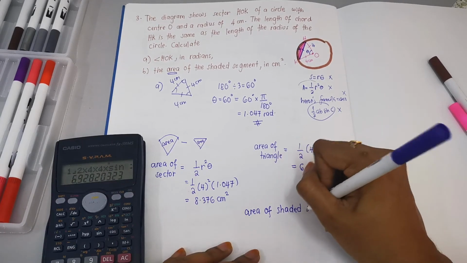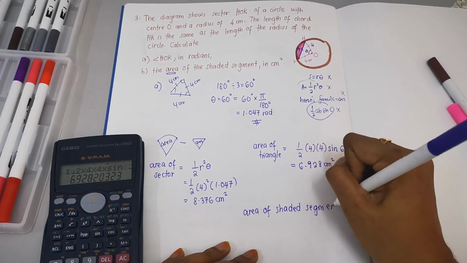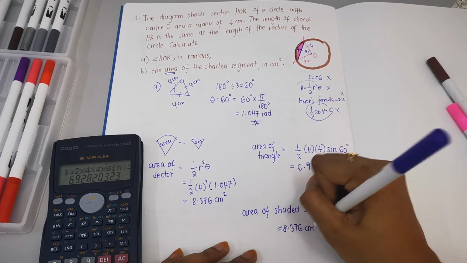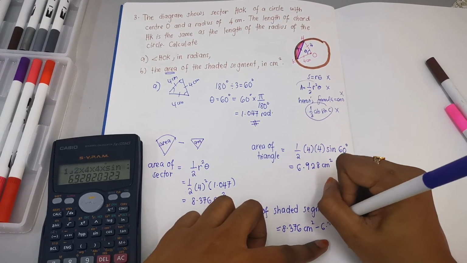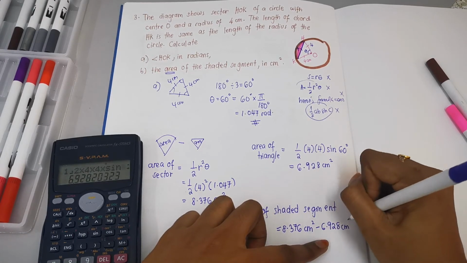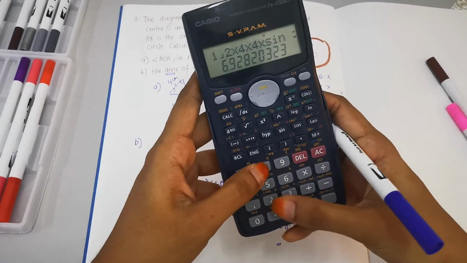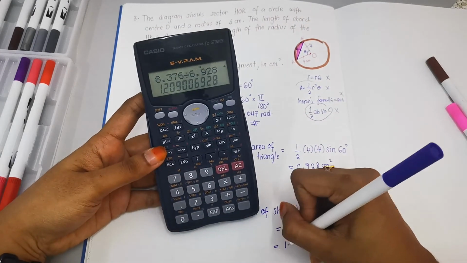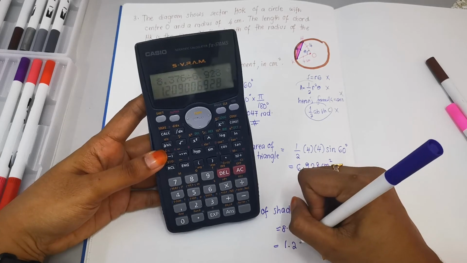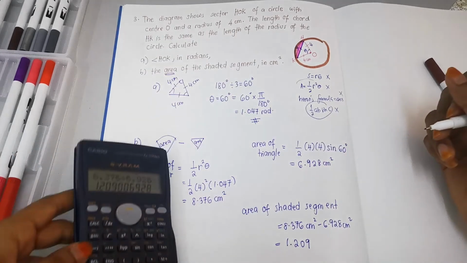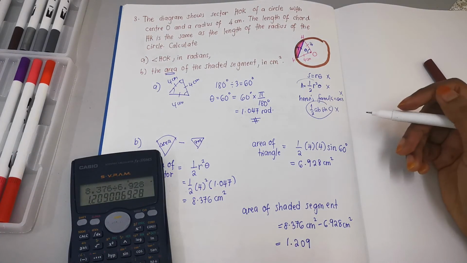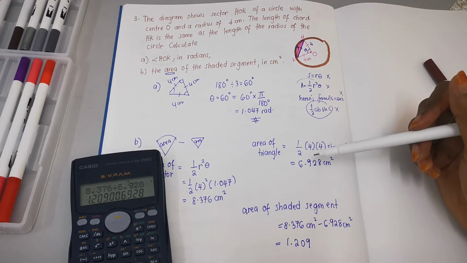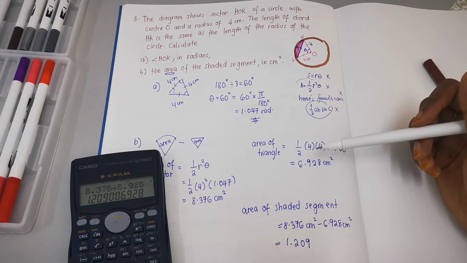So the final answer for area of shaded segment is 8.376 minus 6.928. So you'll get the final answer, 1.209. Let's check. Oh, the answer is different. Hold on, let me check. The answer is 1.448.